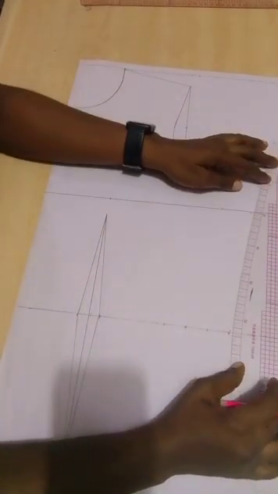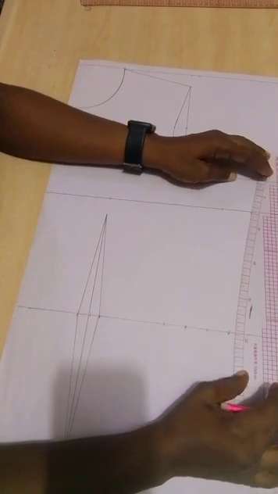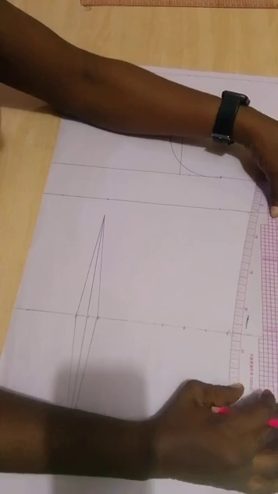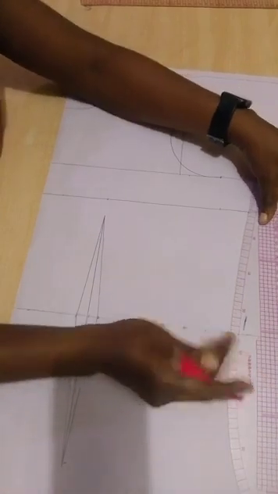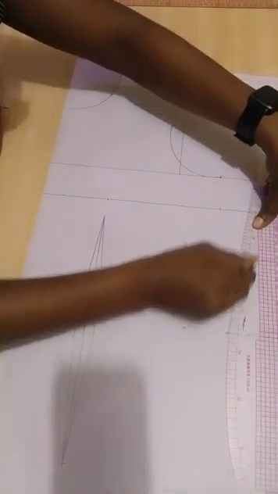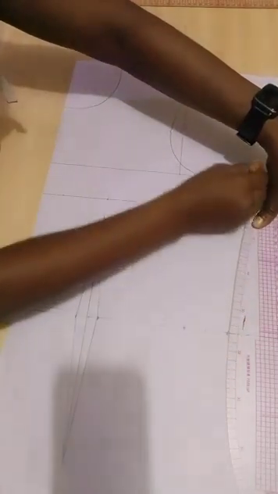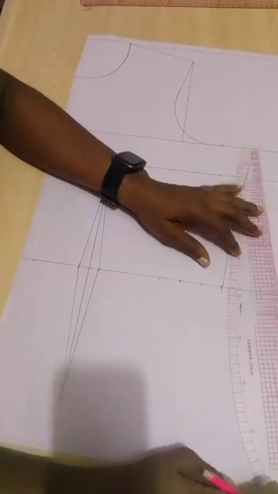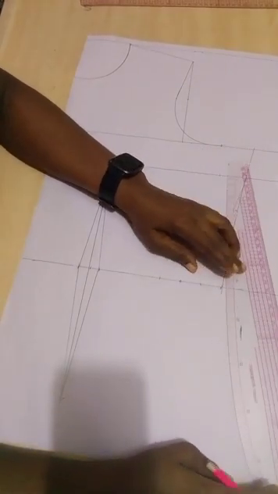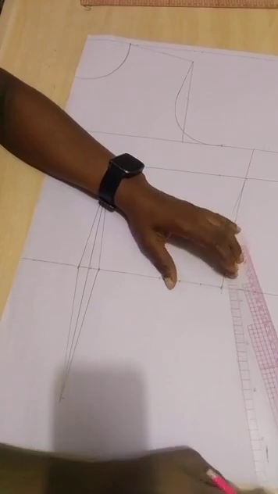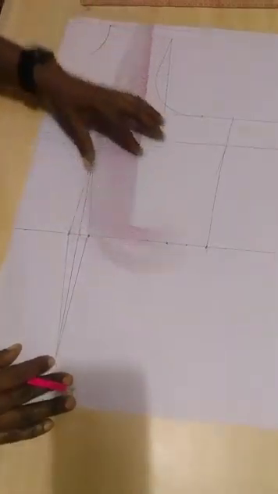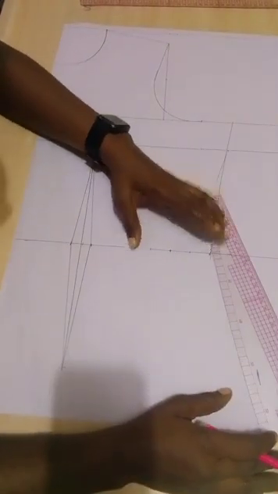The next thing we want to do is connect our waist to our chest line using our curve ruler like this. For our full length, let's connect it first.